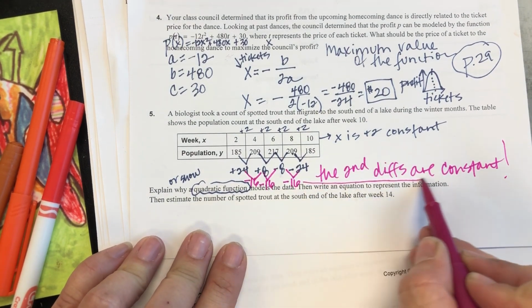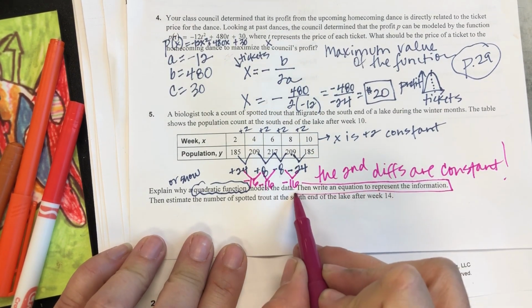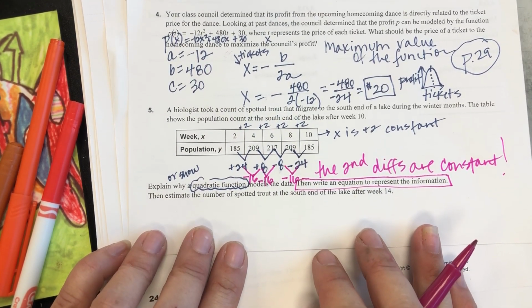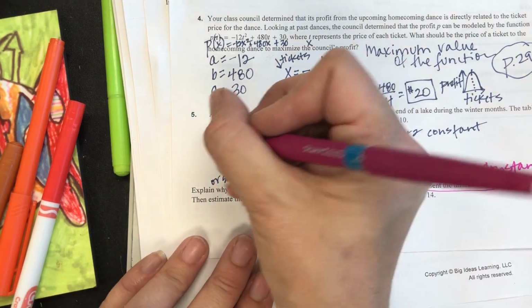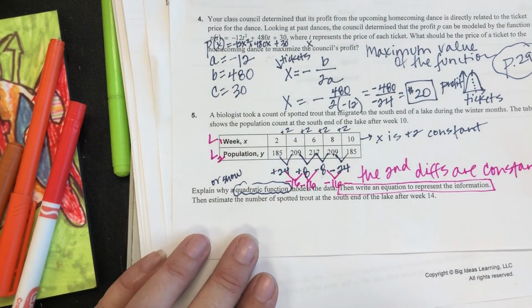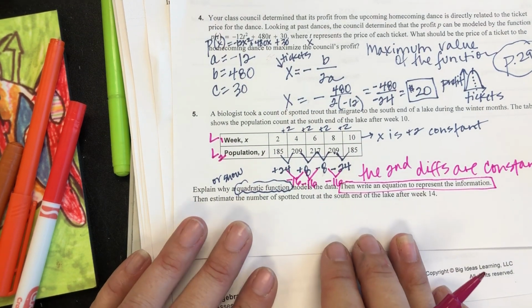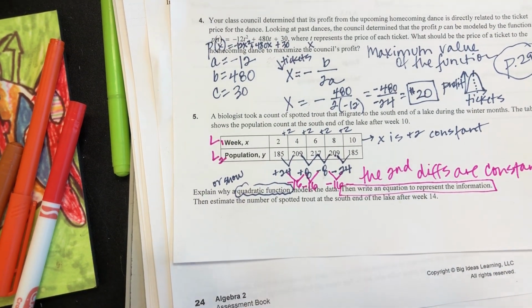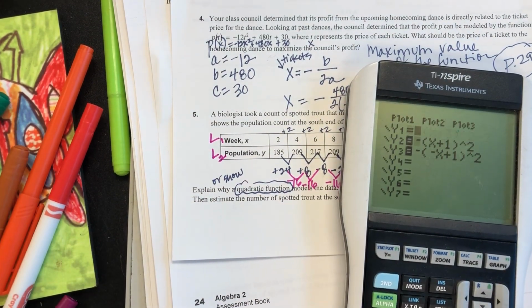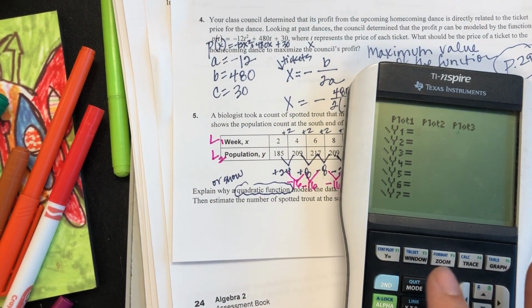Now, it says write an equation to represent the information. Anytime you're sitting here with write an equation to represent the information, let's go into our stat edit and drop weeks in list 1 and population in list 2. Let's do it. In our calculator, I'm going to clear out my y equals before I do anything else because I'm going to come back to this.